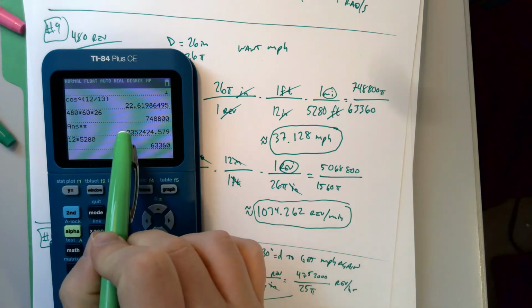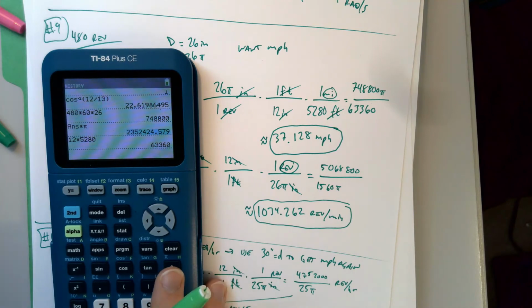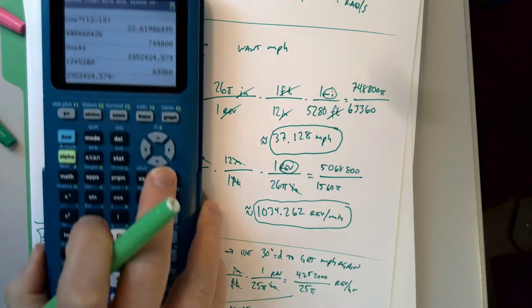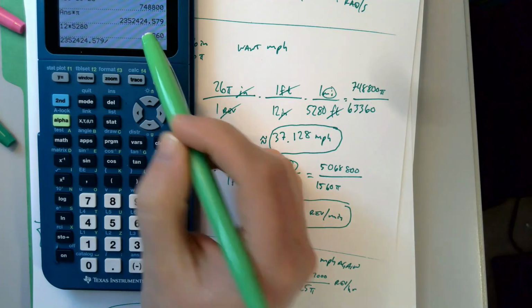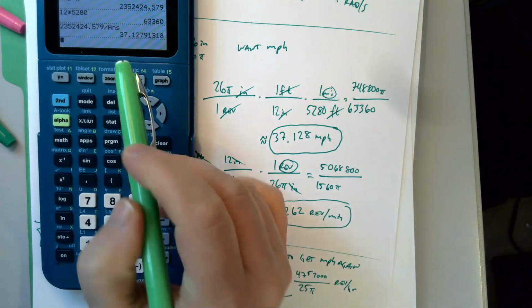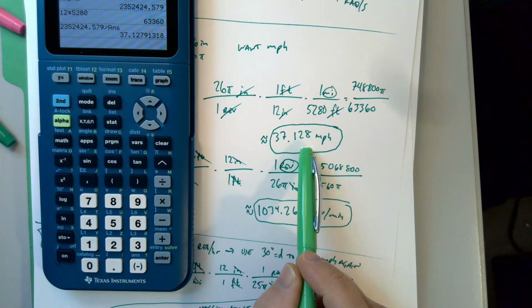Now, for getting our final answer of 37.128 miles per hour, one nice thing that you can do here is, let's say I wanted to get this number again. I can just go up until that number is highlighted, which it's kind of hard to see with this screen. Once that number is highlighted, you hit enter, and it brings it back down to where you can work with it again. Then you can go divided by, and another nice thing you can do if you want to just reference the last answer that you got, you can hit second, and then this button down here, ANS. It uses the last thing that you had as an answer. So we get 37.1279, which rounds to 37.128 if we're rounding to 3 decimal places.